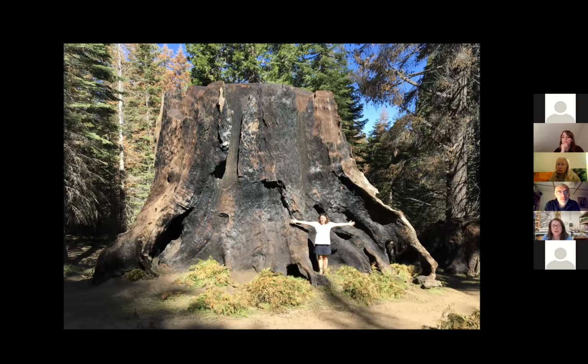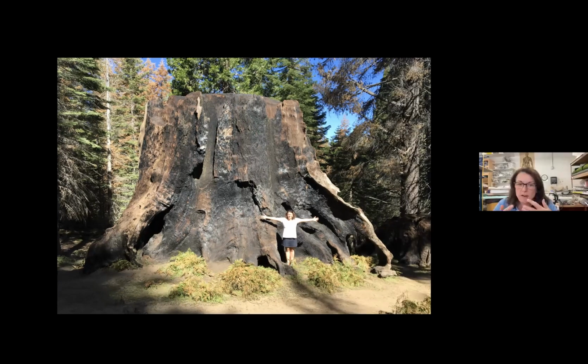This is part of an area called Converse Grove, where it was logged in the late 1800s, and there have been several fires. And fire is very important to sequoias in that they're very resistant to fire, but they need fire to open up their cones and to propagate new trees. This actually was cut down in the 1800s and shipped off to the Chicago World's Fair, where everybody believed it was a hoax. So it had kind of this interesting life.